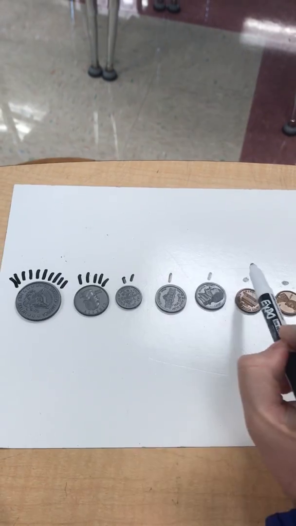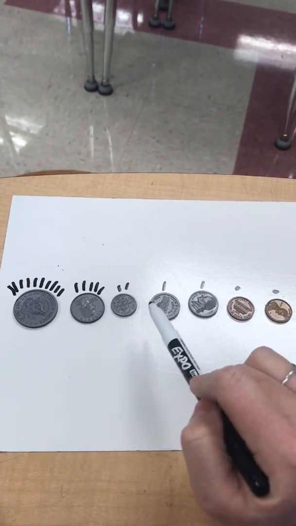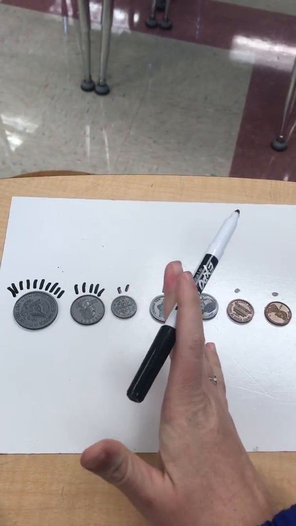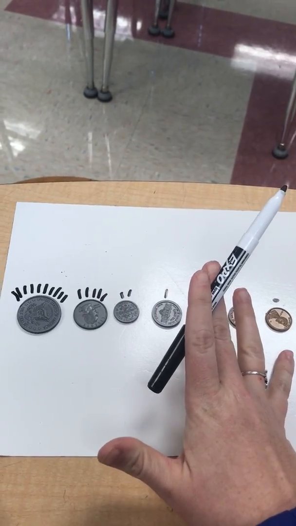Now, these sticks do not represent tens. That's not what they are. They represent counting by fives, and the dots are ones.